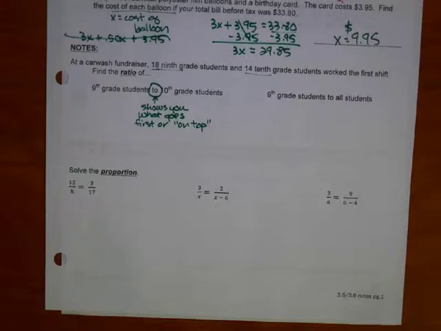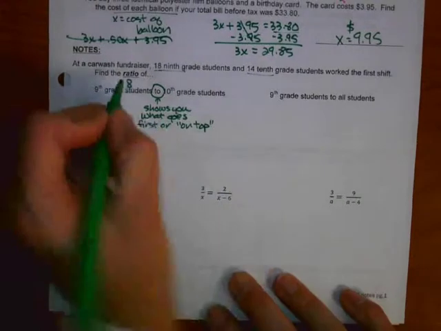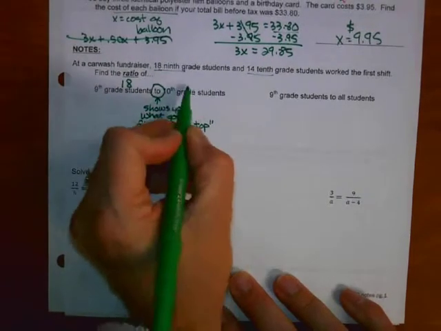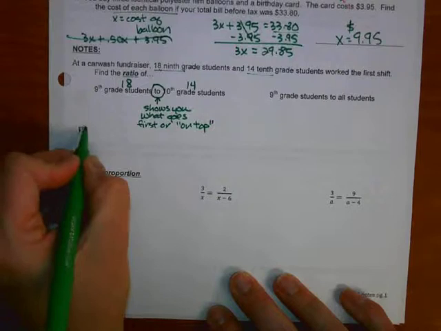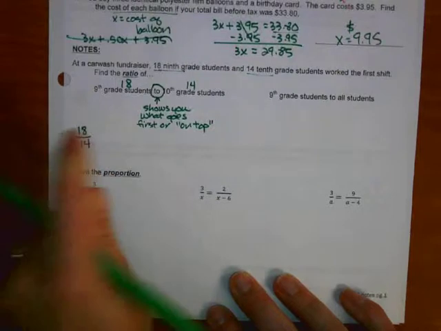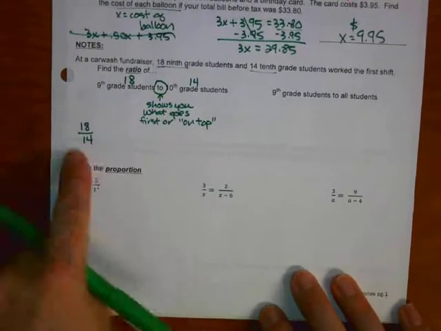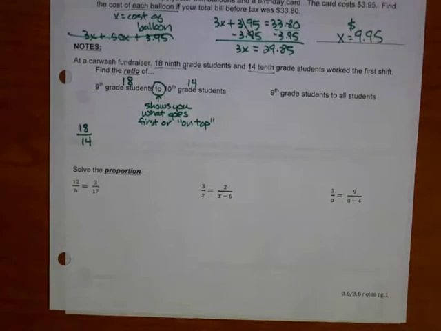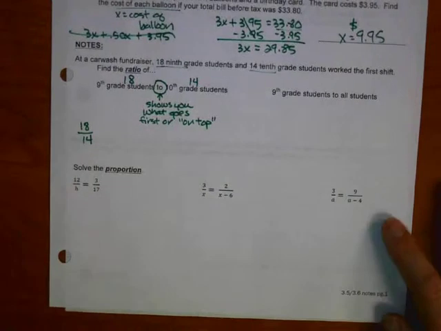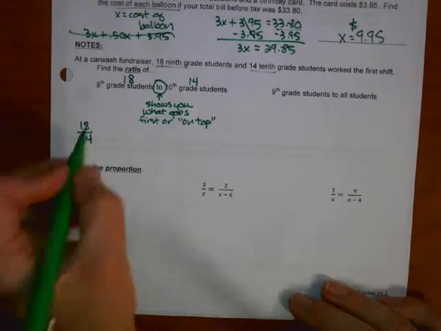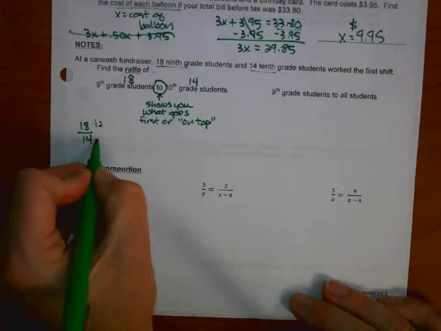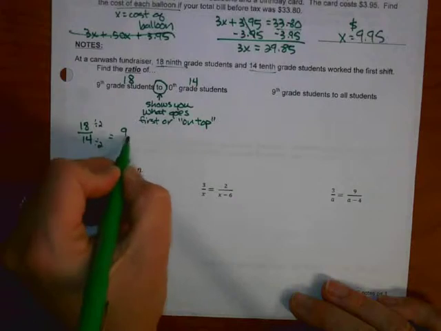So if I were to set up this ratio, how many ninth grade students are there? 18. How many 10th grade students are there? 14. So I would set up the ratio as 18 over 14 because of the word "to." The 18 goes on top. Then we have to simplify it. We have to reduce it. So what can they both be divided by? 2. 9 over 7.